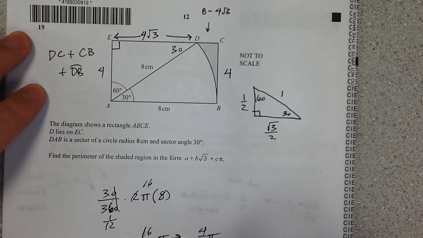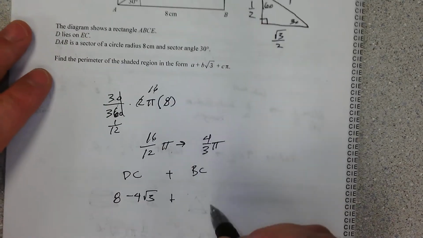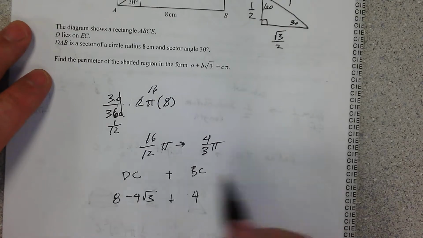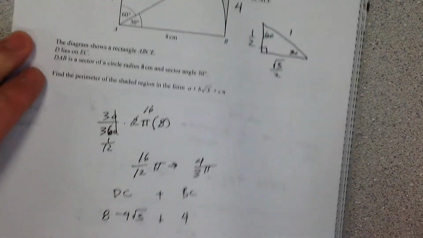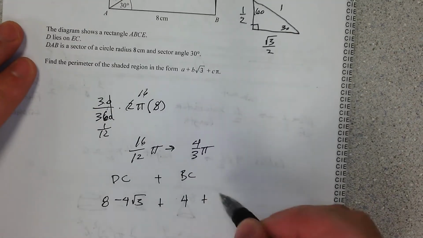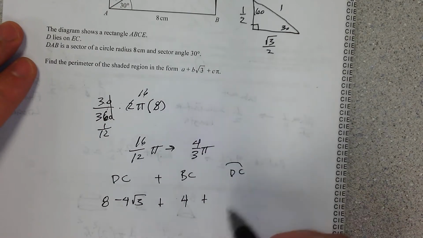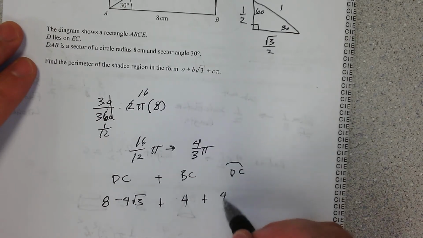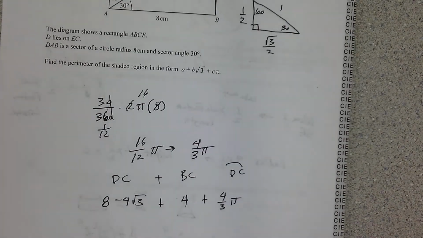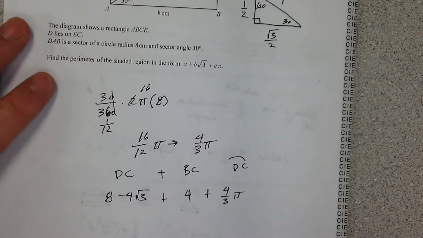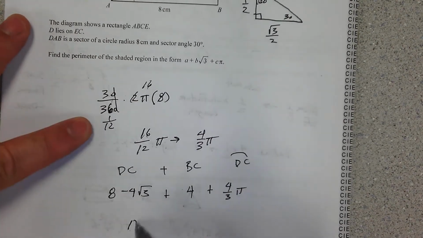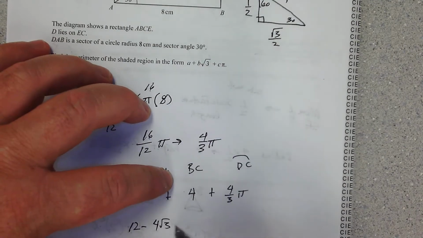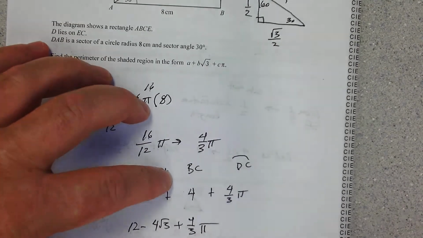Plus BC, which is just 4. Okay? From here to here. And then the last part, we just found out the arc DB was 4/3 pi. So all we got to do is just combine all this up and clean it up a little bit. 8 plus 4 is 12 minus 4 root 3 plus 4/3 pi.